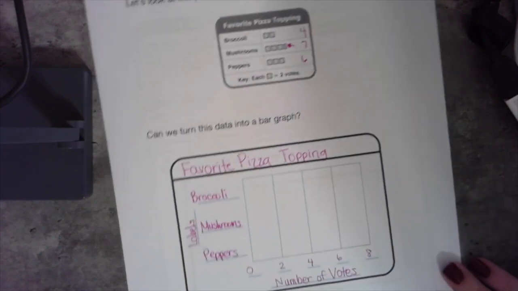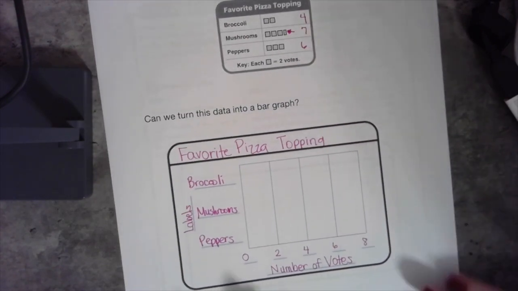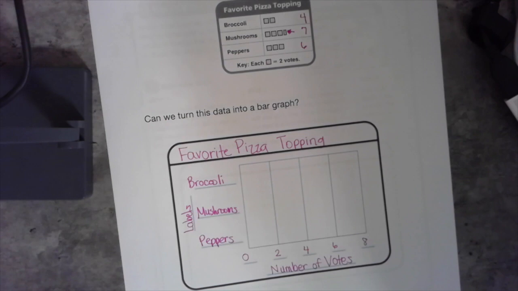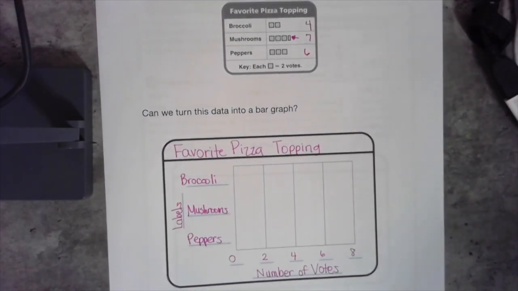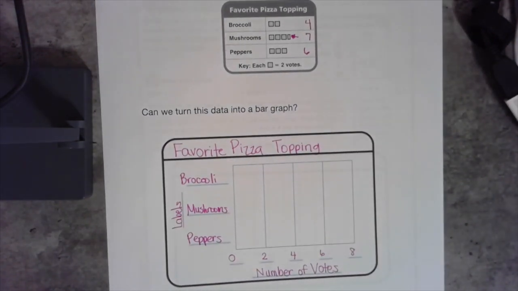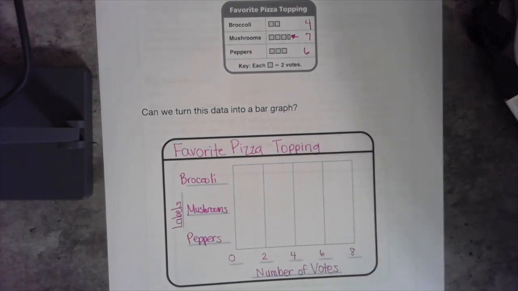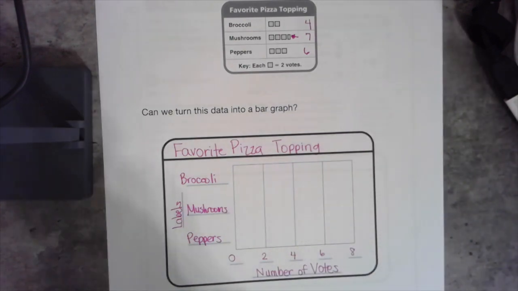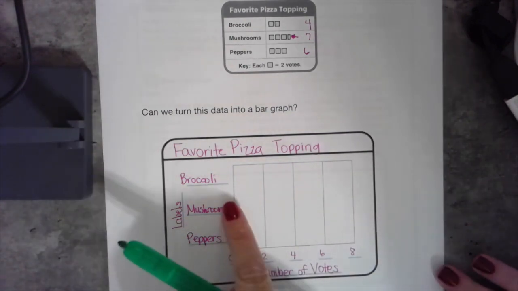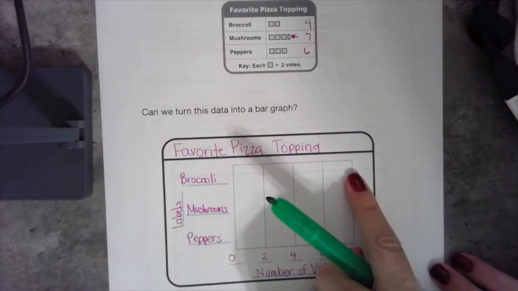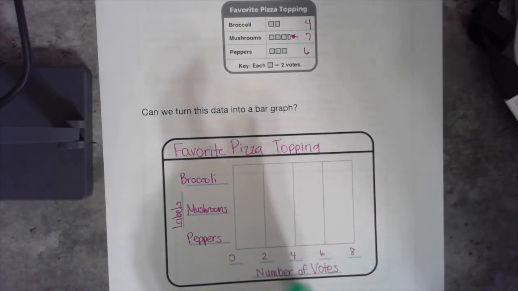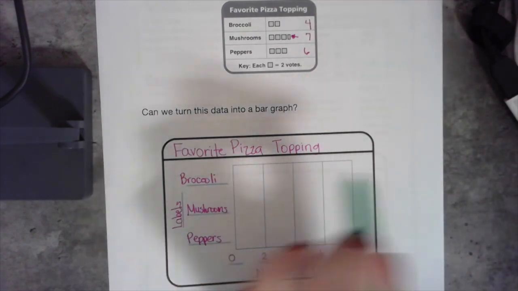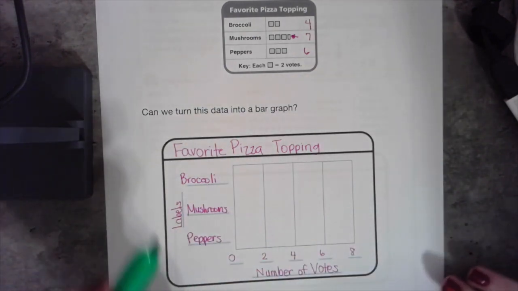Okay, now we can fill in our chart. Let me grab a marker that would be easier to color with. Okay, so broccoli. Aw, man, I don't know where my markers are. Let me grab this one for green. Broccoli's green. So, notice that it's going this way, right? This is called a horizontal bar graph, because the bars are going to go horizontally, side to side.